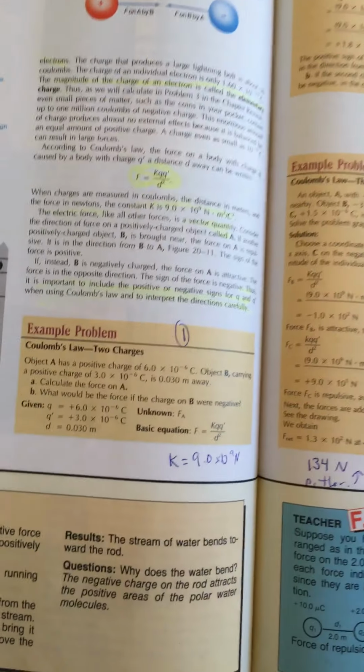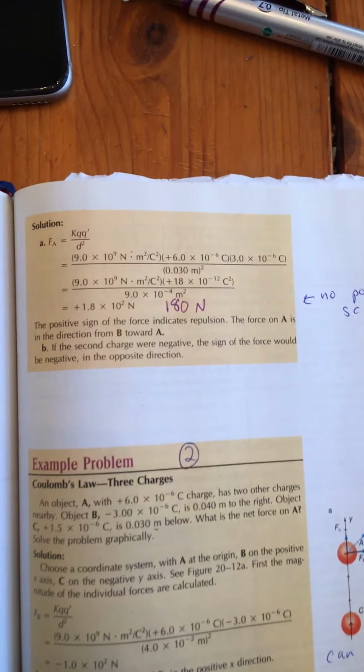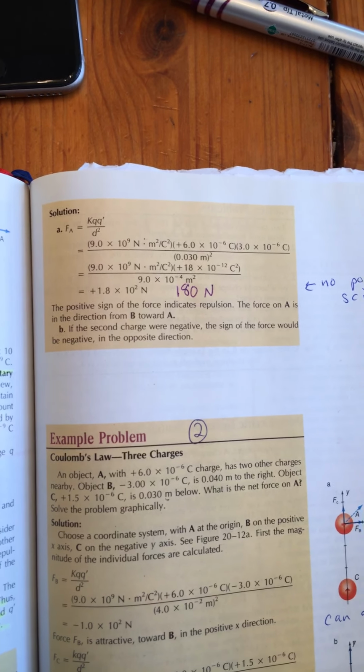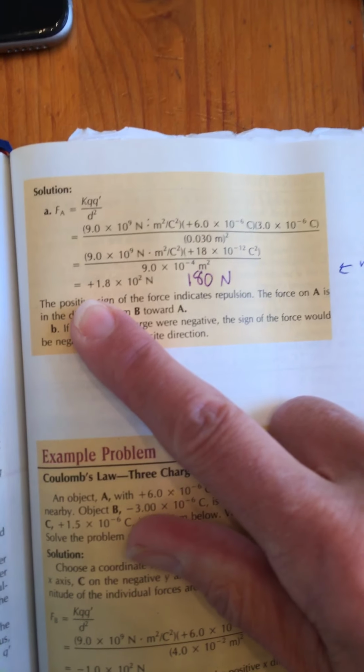Okay, and then our second question is, what would the force be if the charge on B were negative? And it says, if the second charge were negative, the sign of the force would be negative, in the opposite direction. So it would be the same, but it would just be negative there. All right, example problem 2.